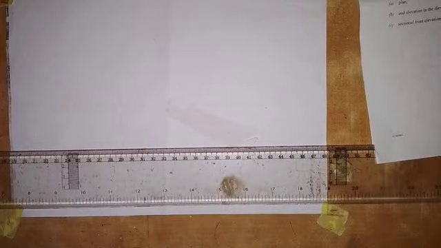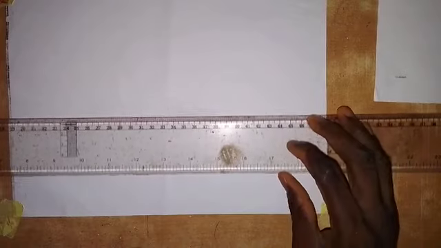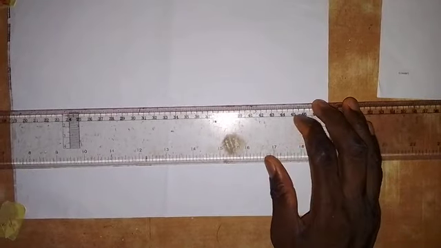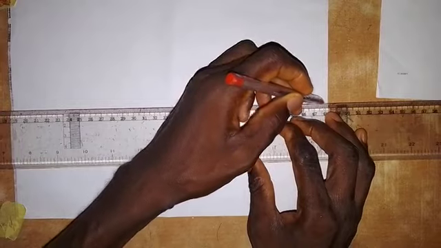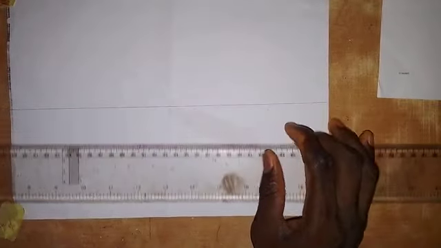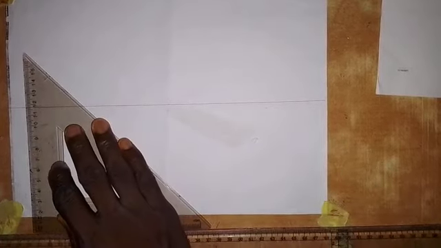The first thing we are going to do, since we are asked to draw the views in first angle orthographic projection, is simple, but I'm going to start like this since we are drawing the plan first. I'm going to draw a horizontal line like this. Then on this horizontal line, I'm going to draw a vertical line from this end here down here.